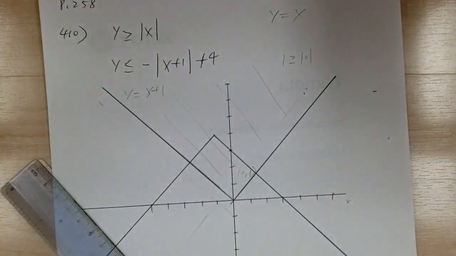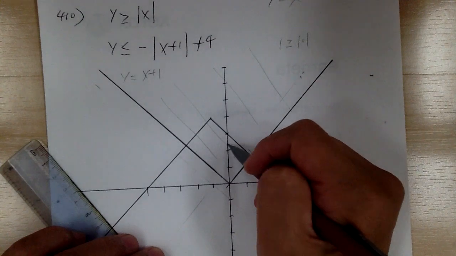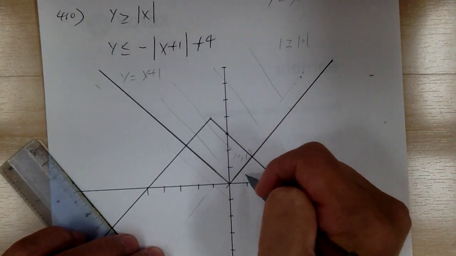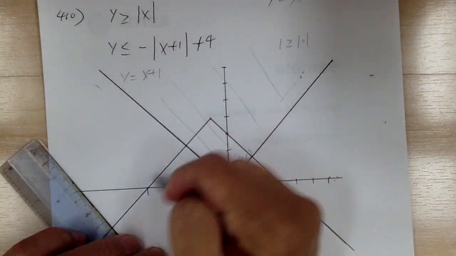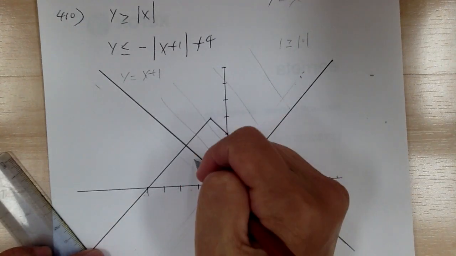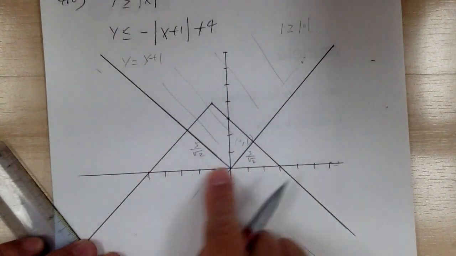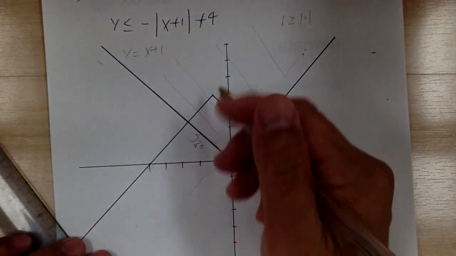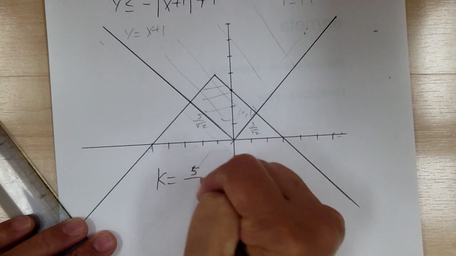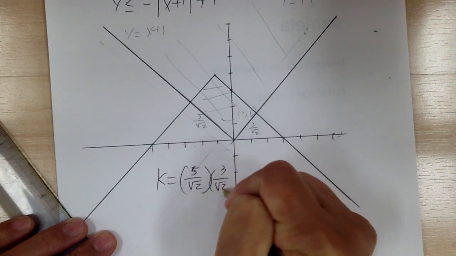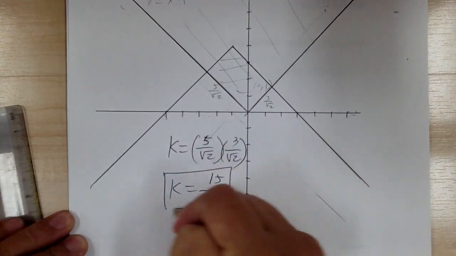Okay, so you're looking for this region over here. Okay, so you can kind of see the size. So notice from here to here, it's 1, 2, 3, and this is 45, 45. So this would be 3 divided by square root of 2. Okay, and this side over here is 1, 2, 3, 4, 5. So this would be 5 divided by square root of 2. Okay, so all these are 45, 45 triangles over here. So the area bounded by this, so k will equal to the length times width, so it'll be 5 over square root of 2 times 3 over square root of 2. So k will equal to 15 over 2.